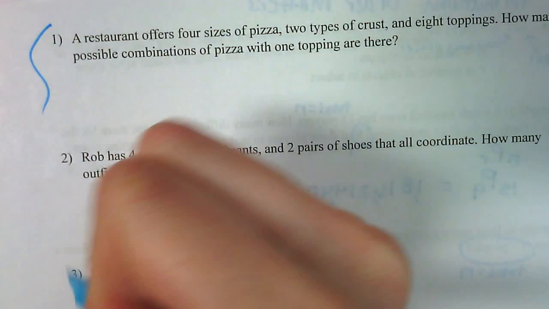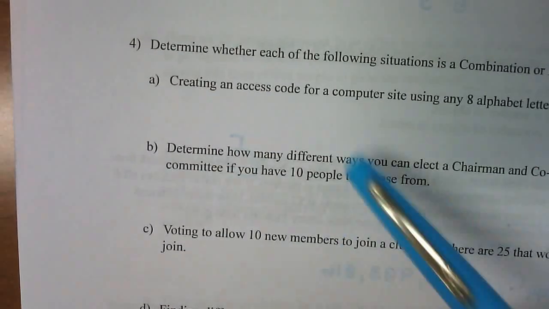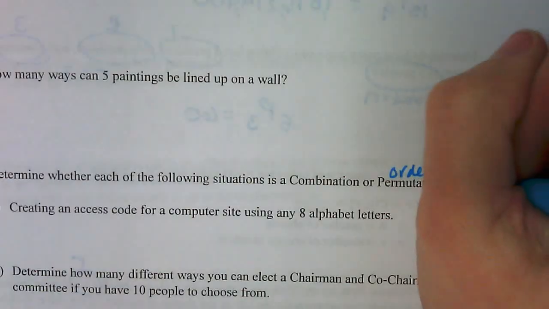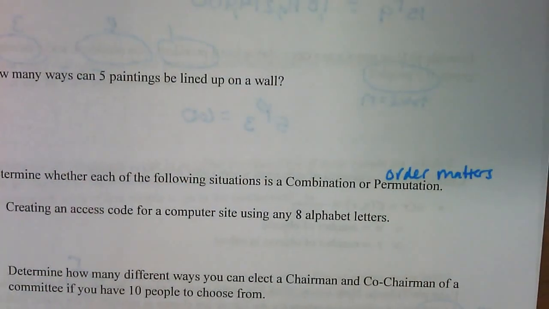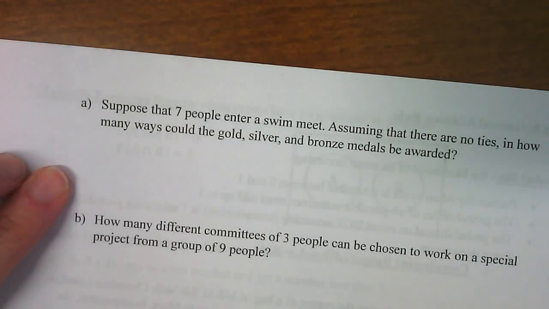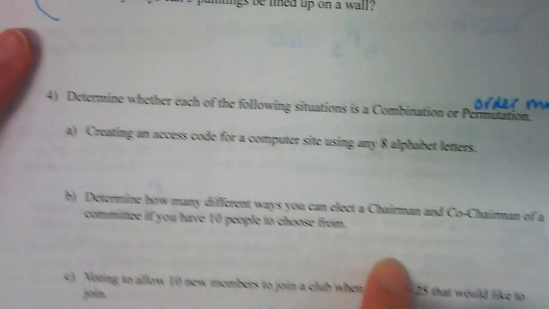These 3 questions are just our counting principle, like that very first problem that we did. Then these questions are going to be deciding if it's permutation or combination. In permutation, the order matters. The next set of problems you actually are solving, so again, you're going to have to decide permutation or combination and then solve it. These you're just saying permutation or combination.